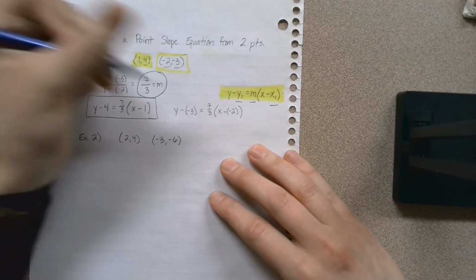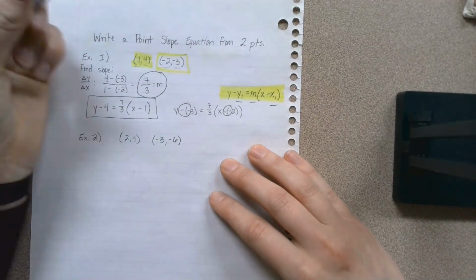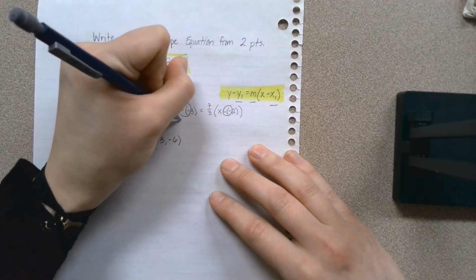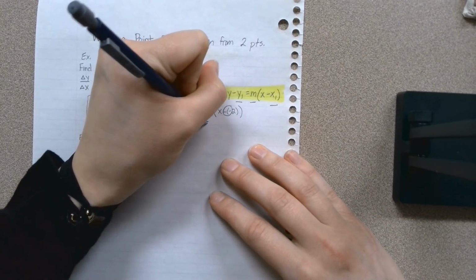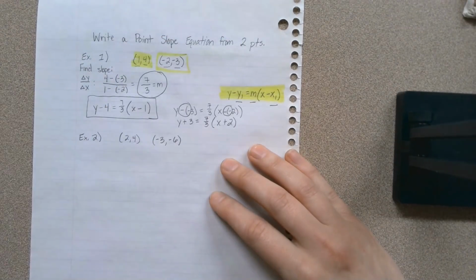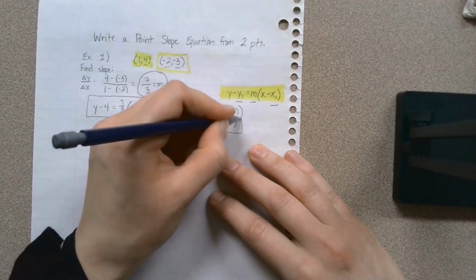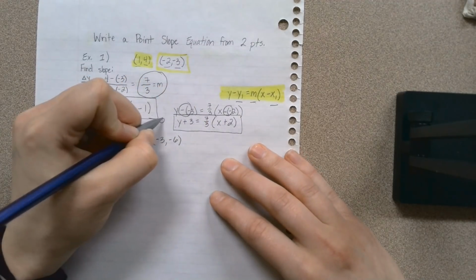And then again, we want to look to see if we can simplify. When we're subtracting negatives, we can simplify that and make it more concise. So instead we have y plus 3 is equal to 7/3 times x plus 2. And then that would also be a possible answer. You wouldn't need both of them. You would just need one of them.